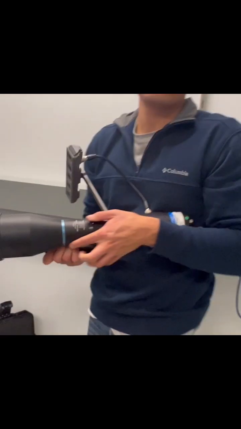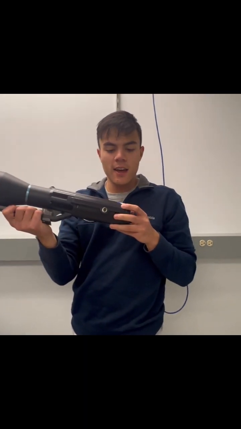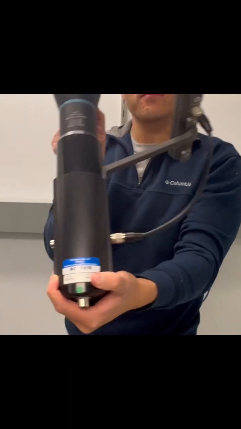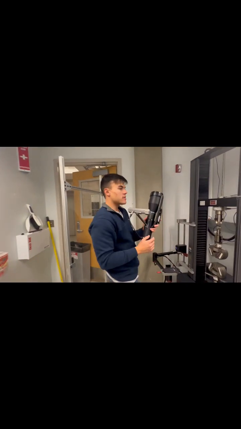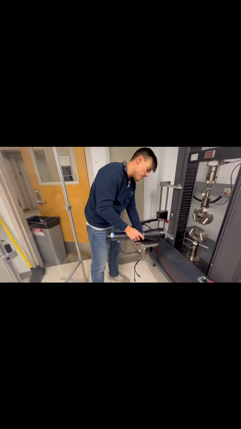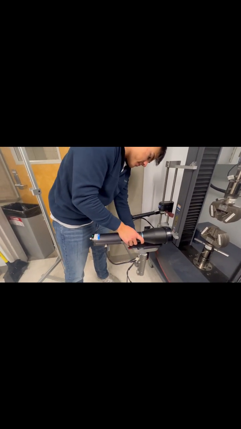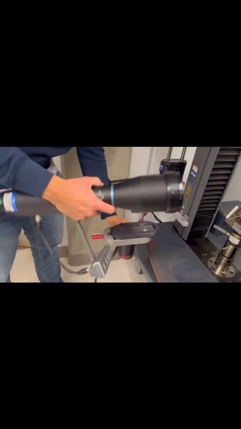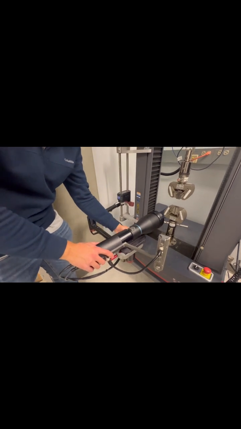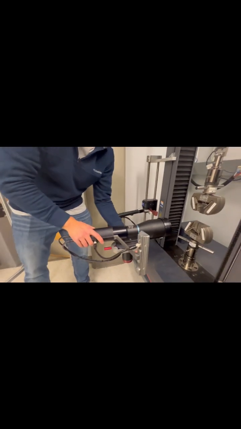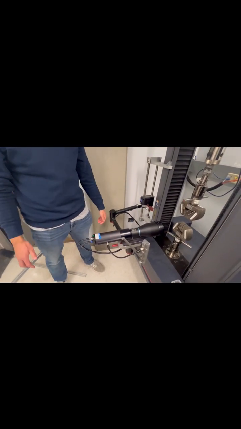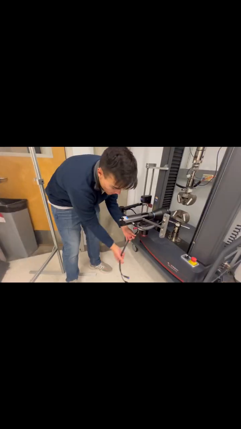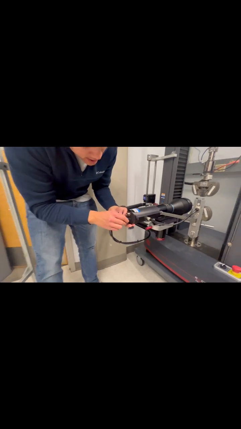All right, this is our video extensometer. It is $16,000, and as you can see, it's given to us by the ITLO. To power this device on, you first have to clip it into the mount. Once it is secure, we can lock it into place with this lever, preventing it from slipping out. And we can also lock the arm to keep it from swinging.